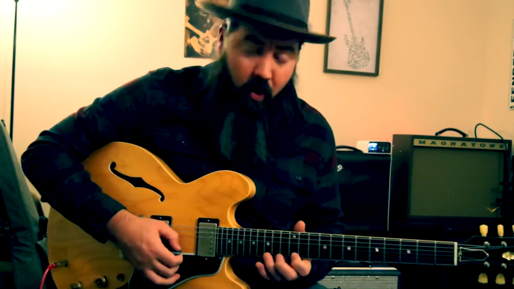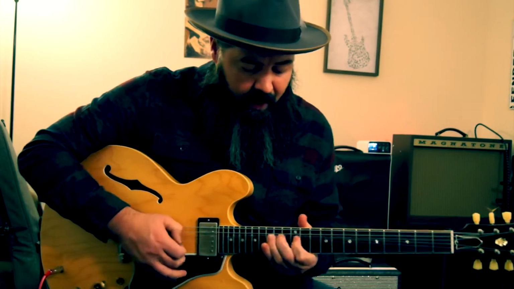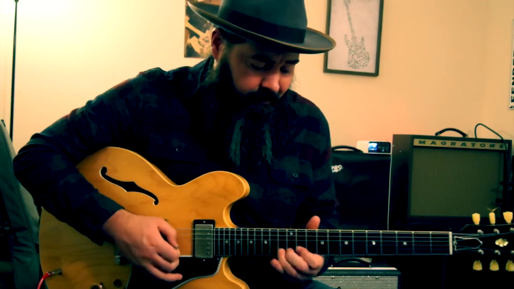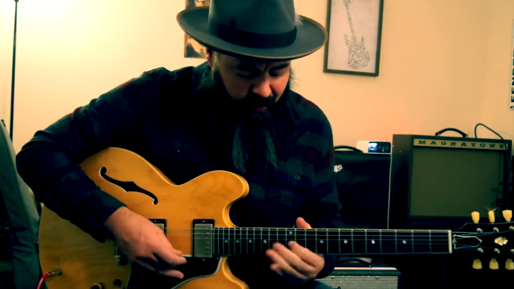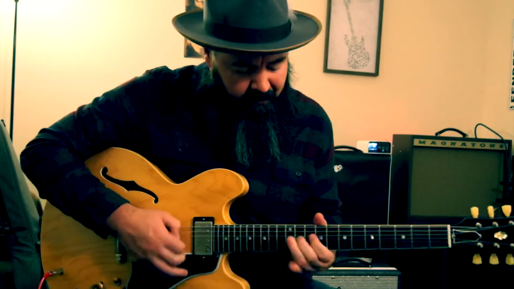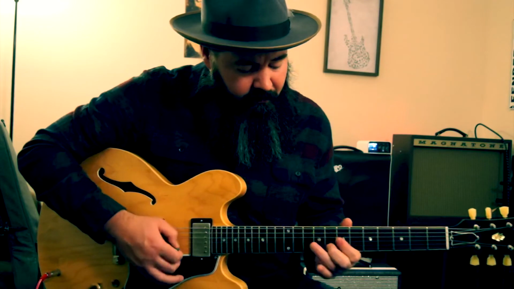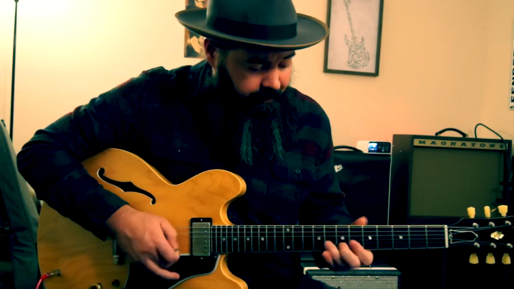Like if you happen to know where G major pentatonic is up here, and then you can imagine in your brain that's what I'd call shape 4, G minor pentatonic. So G major, G minor, G major, G minor.